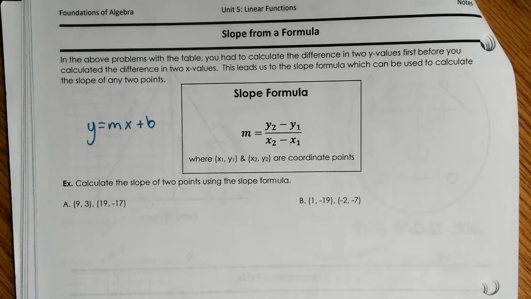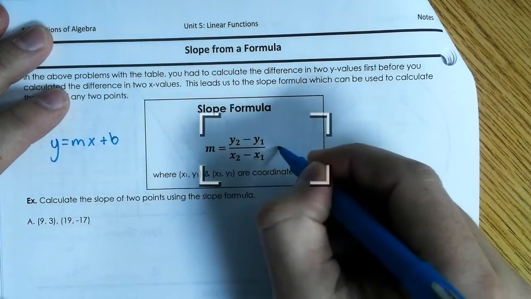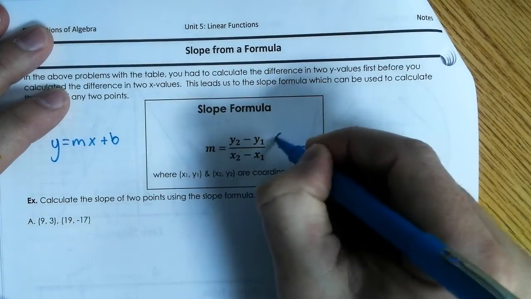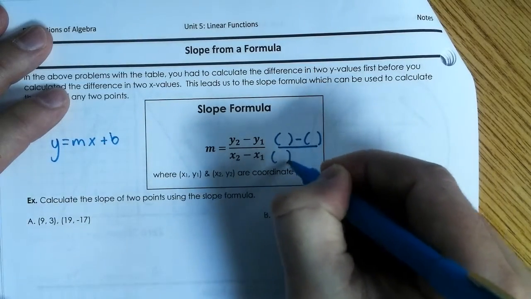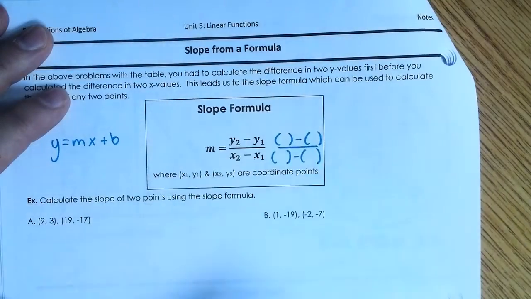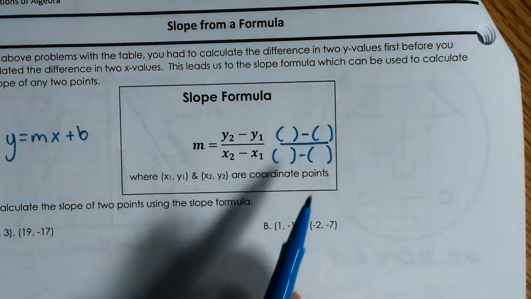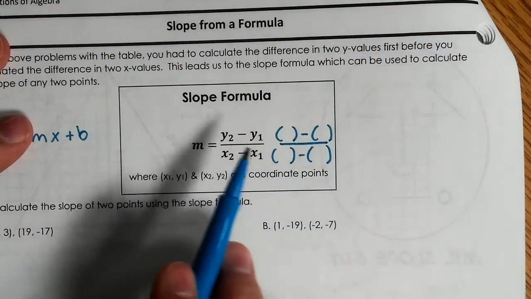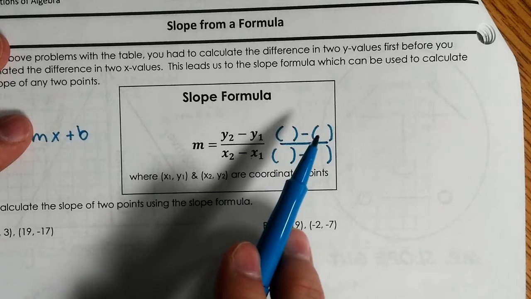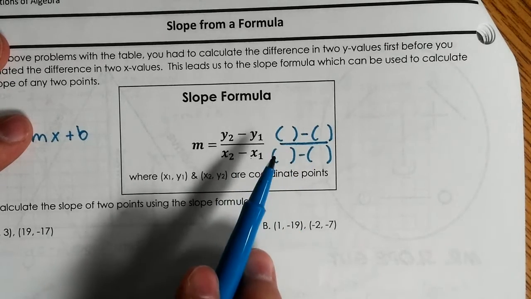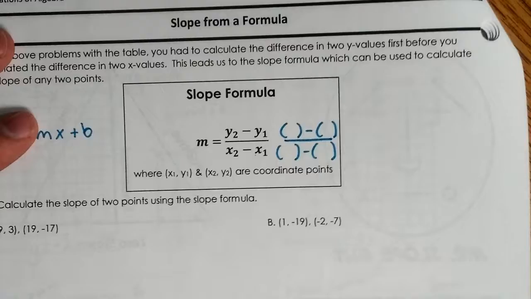Again, let me show you kind of what that means. When you're plugging this into your calculator, what I would do if I were you is I would put parentheses just like that when you're plugging in your numbers. So the y2 would go in that first parenthesis, the y1 would go in that next parenthesis, the x2 goes in that one, and the x1 goes in that one. So let's find out what this actually means.